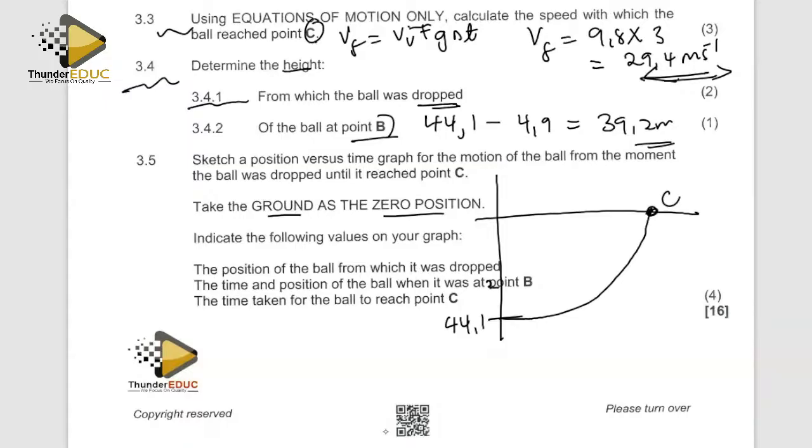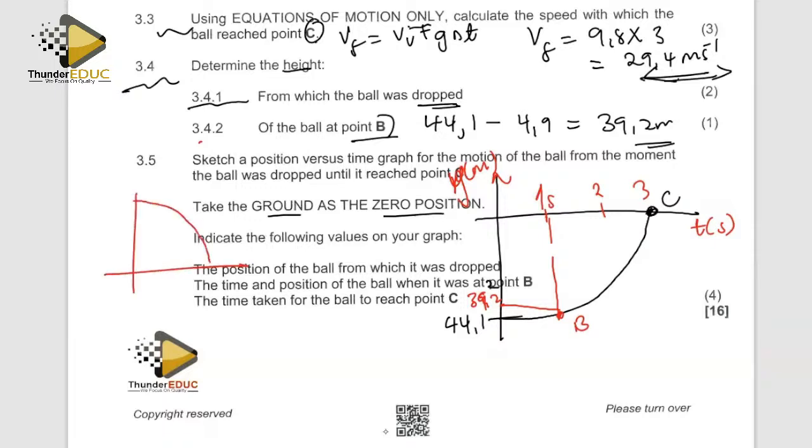Isn't that too far? Let's change it and say this is 1, 2, and 3. So just this point here, which is the 39.2, and then this is going to be the point B, at 1 second, 2 seconds, and 3 seconds. This is the time in seconds, and this is going to be the position Y in meters. Somebody might have drawn it like this, and then you indicate it. So that is your B, this is your A, and then that is your C. Something of that nature, this or that.